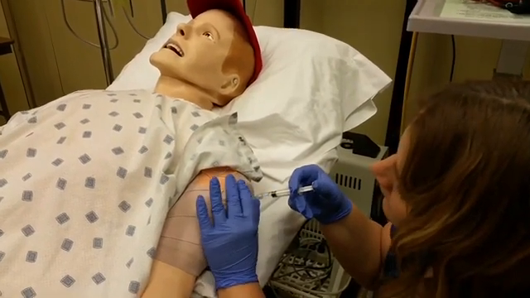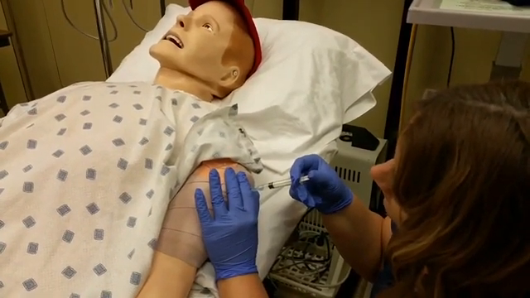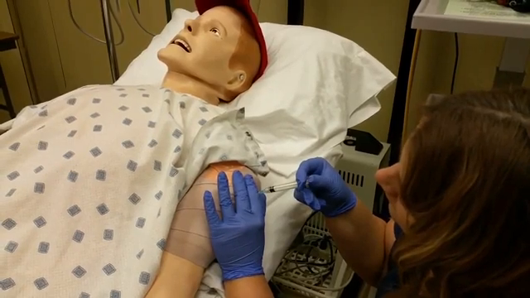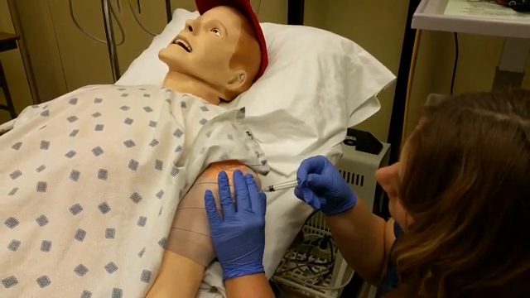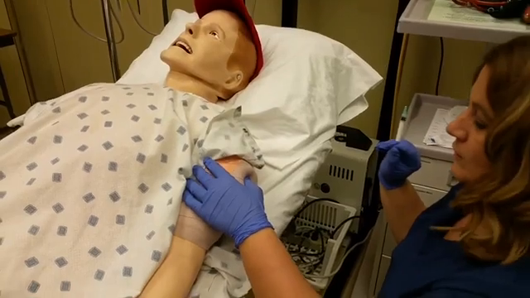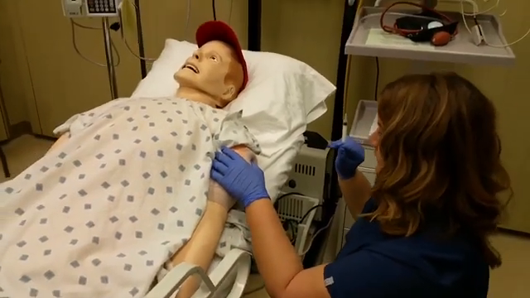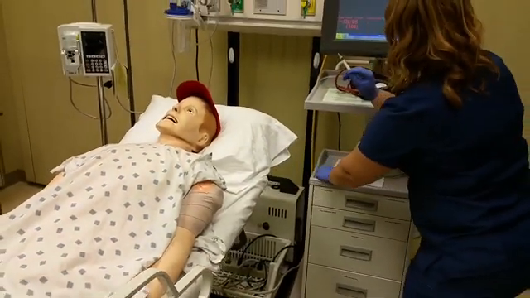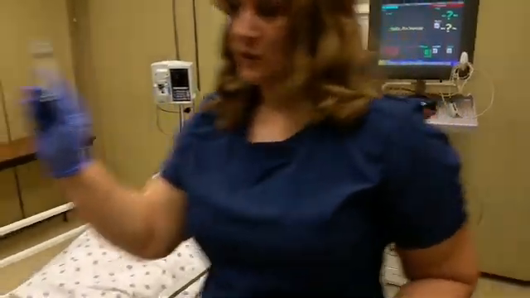Aspirating, because it's not a vaccine. Slowly administering. I'm applying some pressure. Then onto the Sharps container with this.